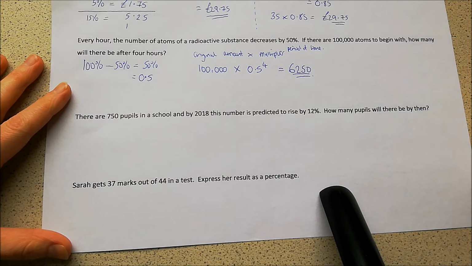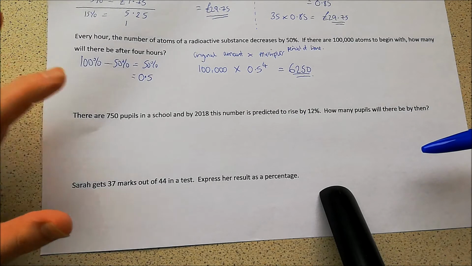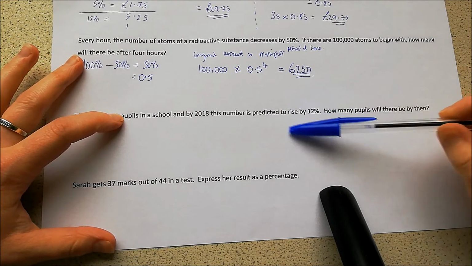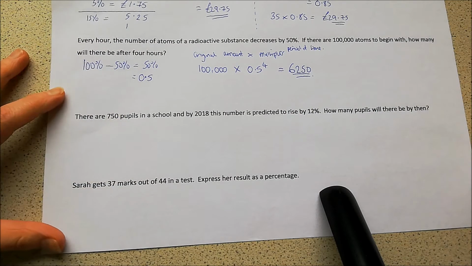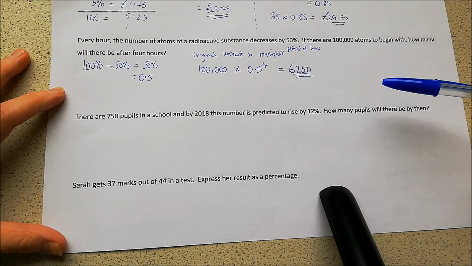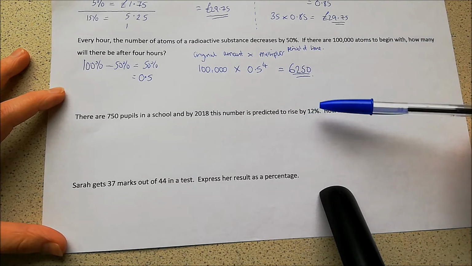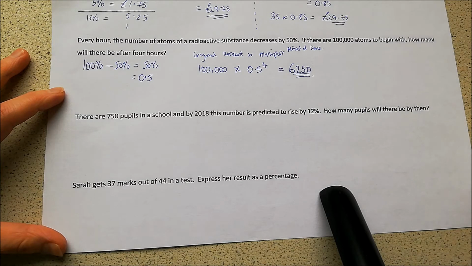Looking at the next question, we're told there are 750 pupils in a school, and by 2018 this number is predicted to rise by 12%. How many pupils will there be by then? This again is just a straightforward forwards percentage question. It's just saying this is now, what will there be after a 12% increase? So it's not reverse percentage, it's just forwards percentage, and we're just being asked to find 12% and then add it on. So if that's enough of a hint, then you can do it now.